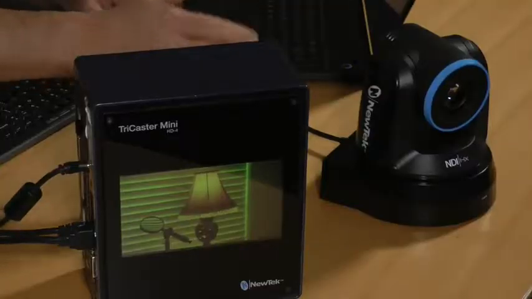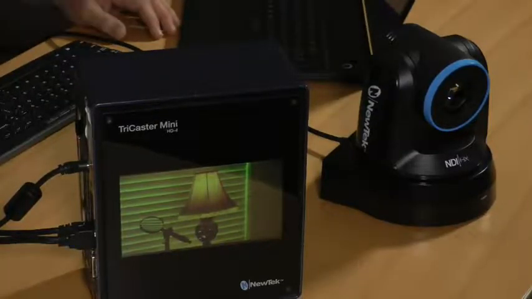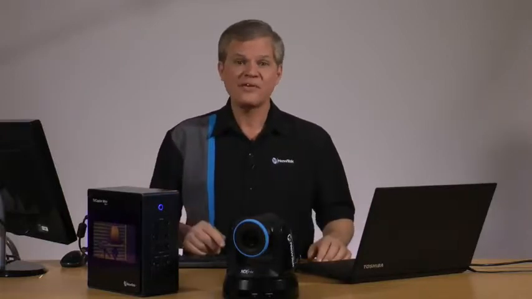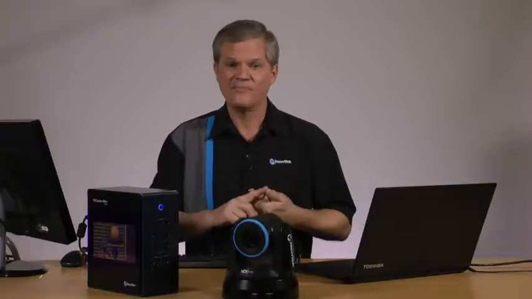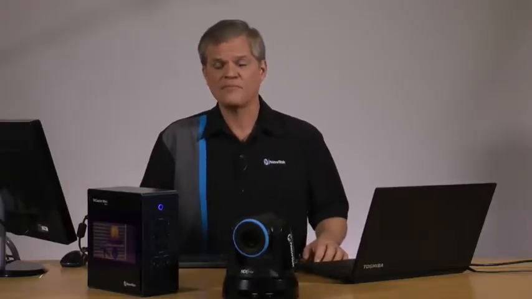Over in the TriCaster Mini, I have the camera selected in input 1. Now, when I come in here to the control tab, I can pan, tilt, zoom, change the focus, as well as the iris and the white balance. And then save the camera settings, and then recall them in the shot selector. Now, each of these camera settings are saved to presets in the camera itself, not in the system.